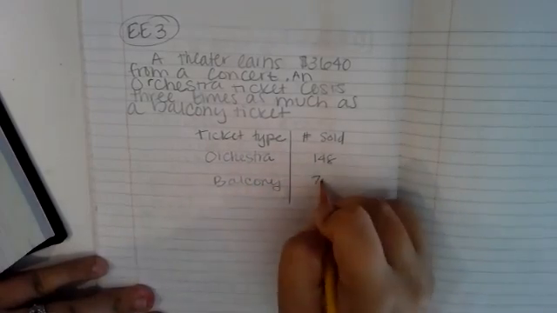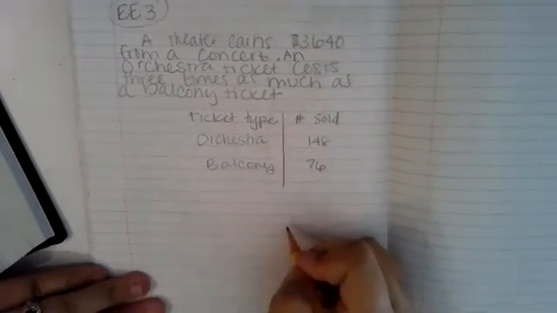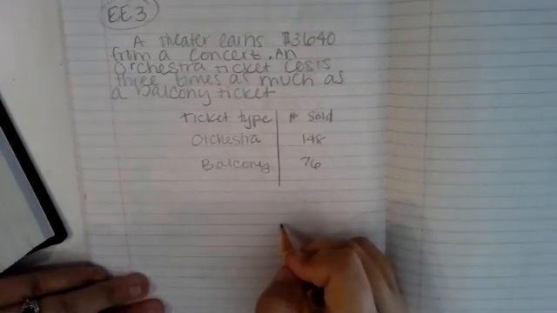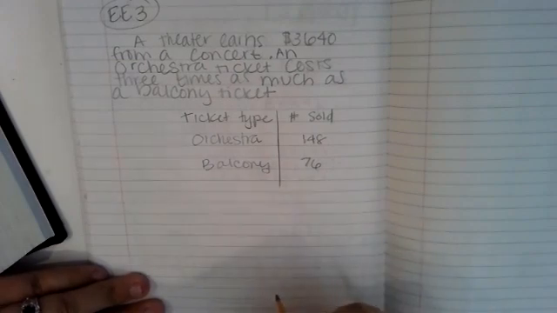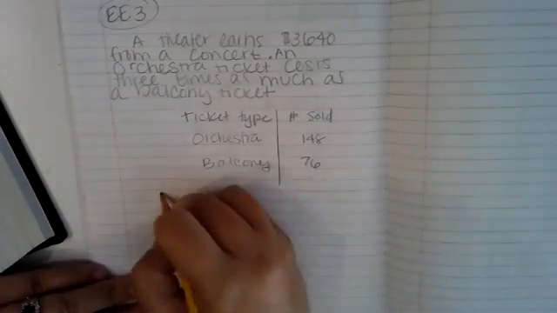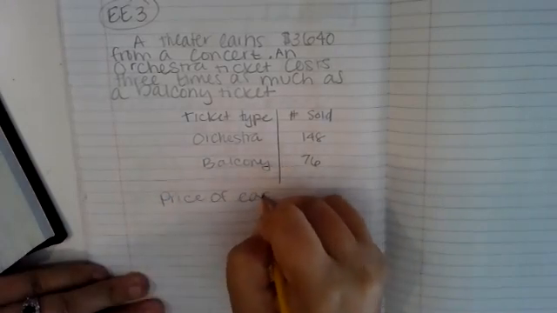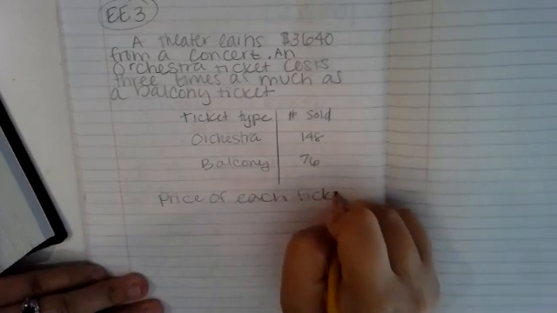And this is 76. And we are going to write a system of linear equations that represents the situation. And what is the price of each ticket sold? So we're solving for the price of each ticket.